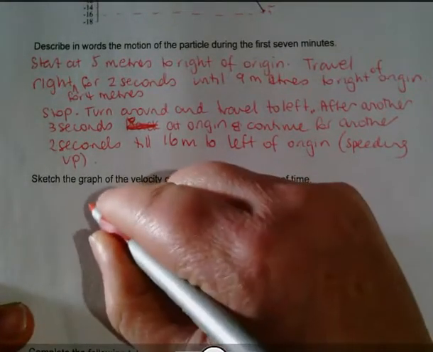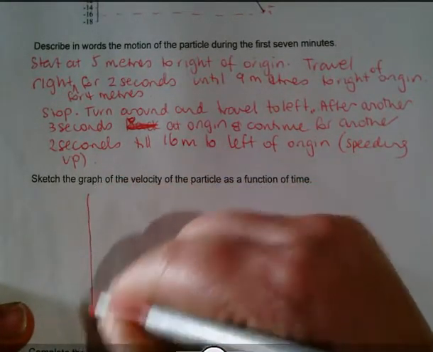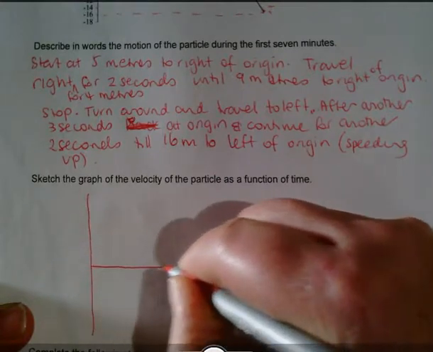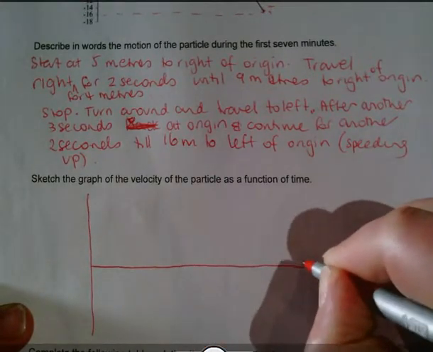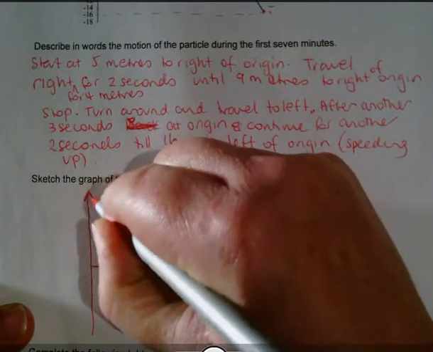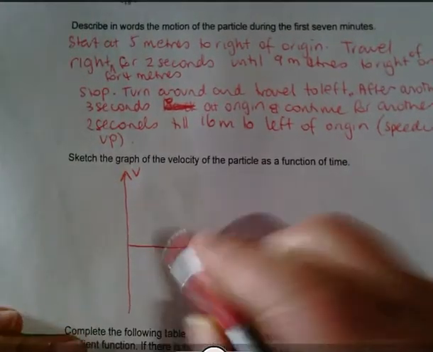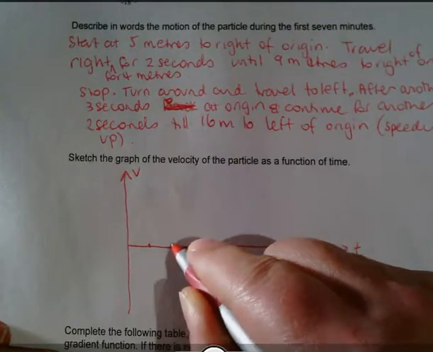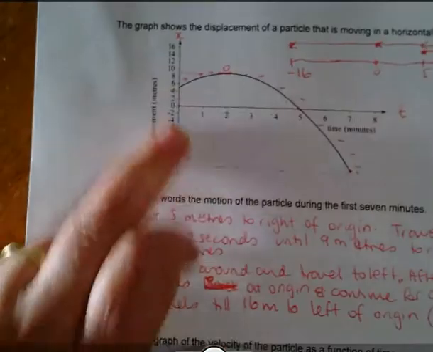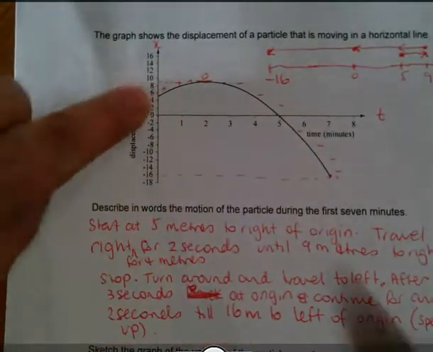Okay, now to graph the velocity of the particle as a function of time. We really haven't done many of these yet. We did sort of touch on it last lesson just for a bit, but we are going to spend more time on it. But what you've got to do, instead of displacement versus time, we now have velocity versus time, and we need to know where the velocity is zero. So remember, we put some pluses.